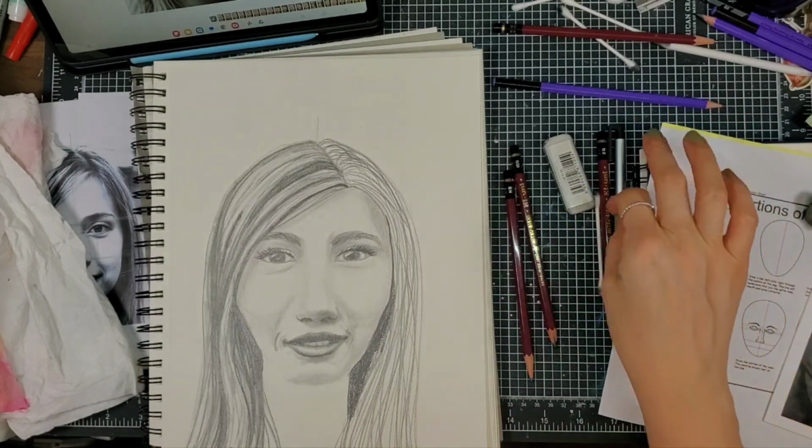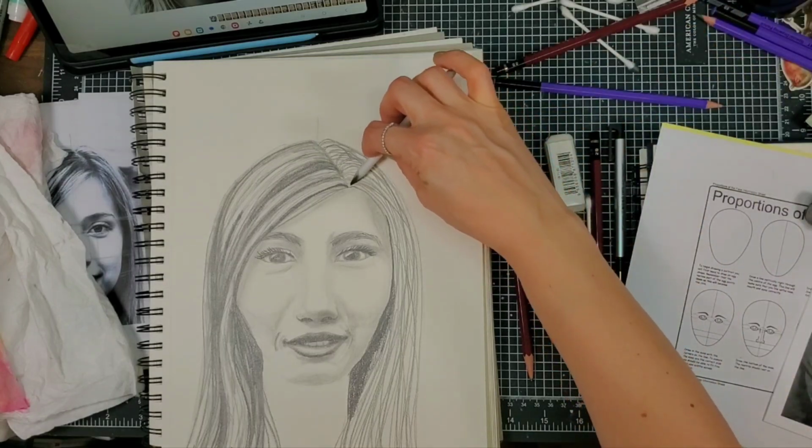Alright, now I'm going to smudge it just to get that mid-tone in there.